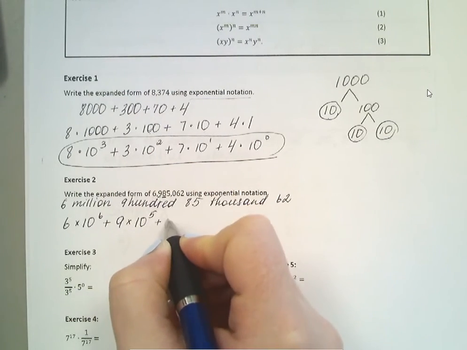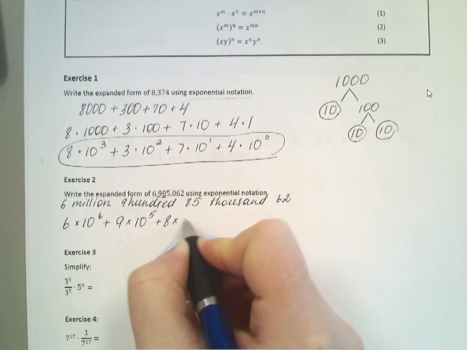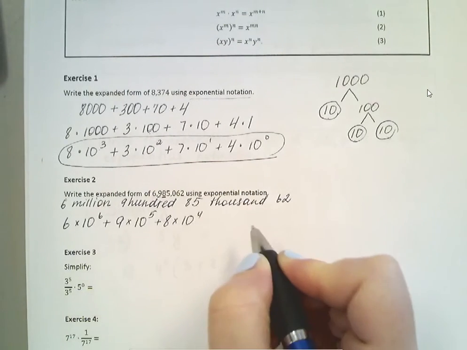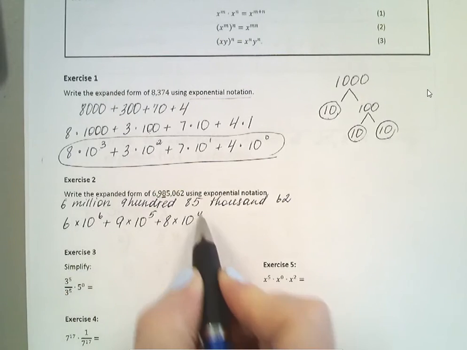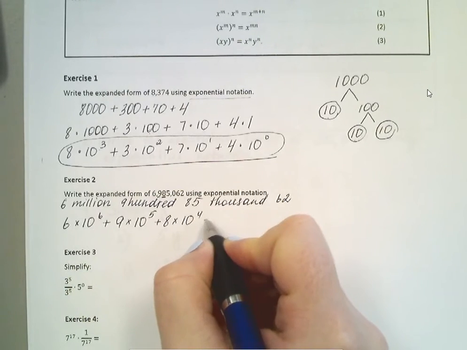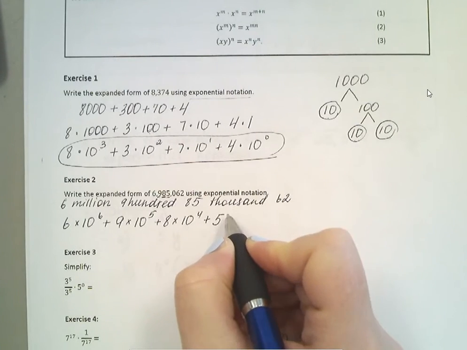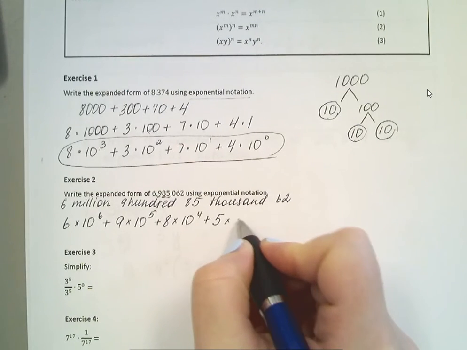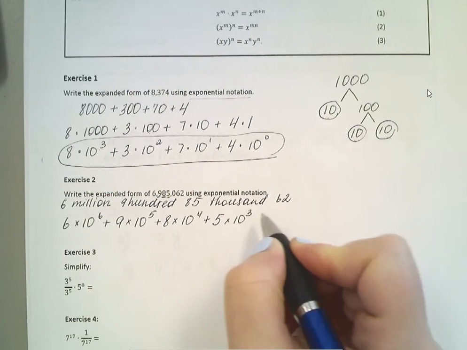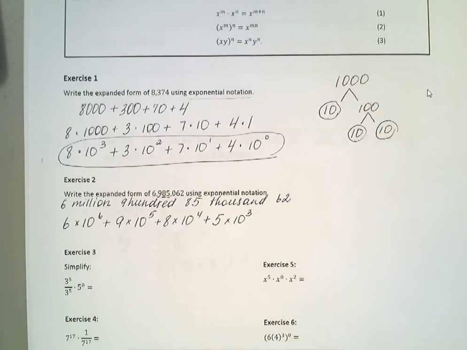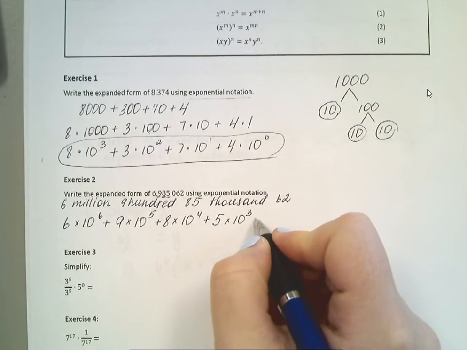So plus 8 times 10 to the 4th. See the pattern? 6, 5, 4. Next one, plus my next number is 5,000. 5,000 is again 5 multiplied by 10 to the third power, because 1,000 is 10 multiplied by itself 3 times.